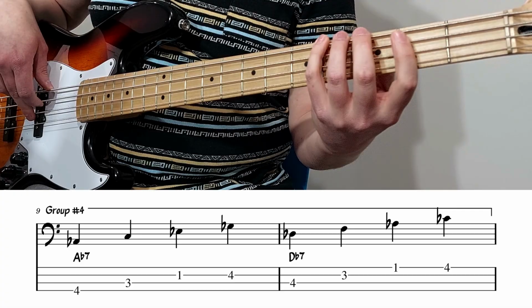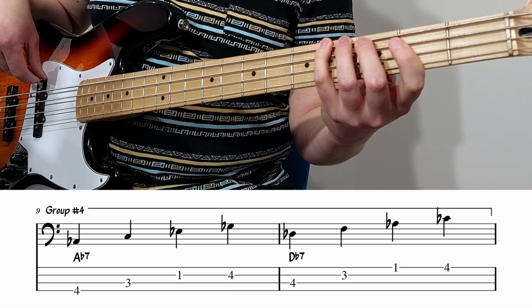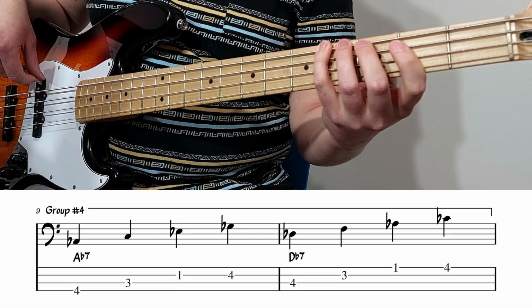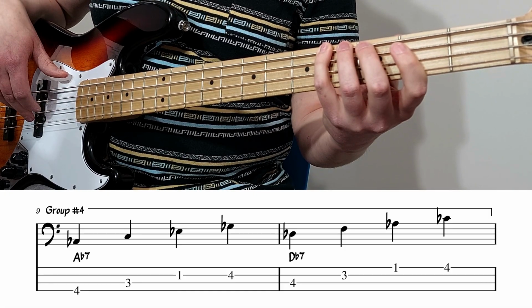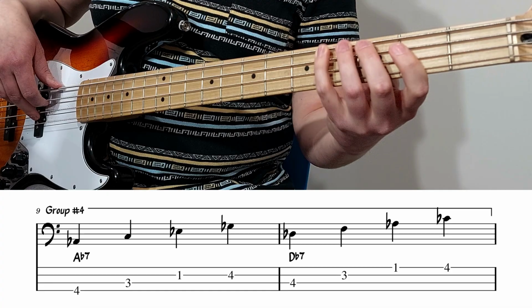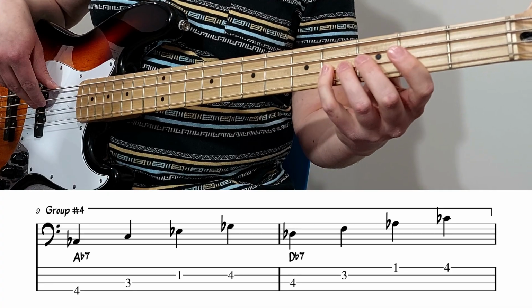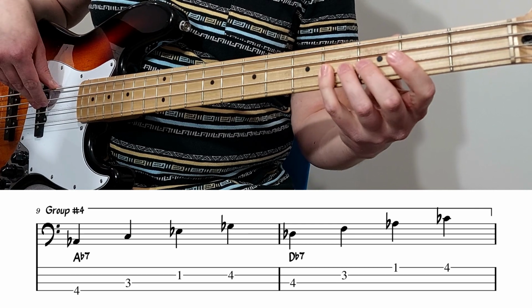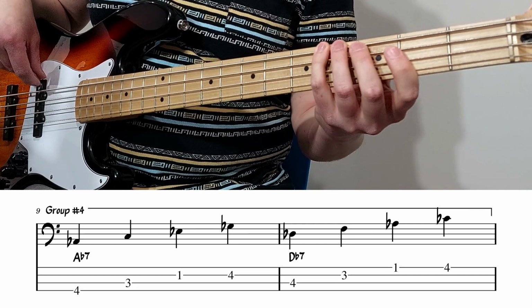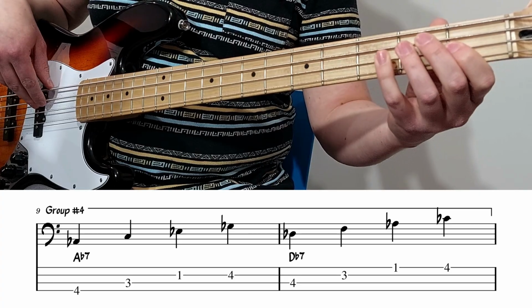Notice with the dominant 7th as well, if there's your root note on the 4th fret, E string, the dominant 7 is going to be on the same fret but on the D string. A string, D string, it's right there. Root, dominant 7. Take note of these types of shapes when you're practicing this stuff.